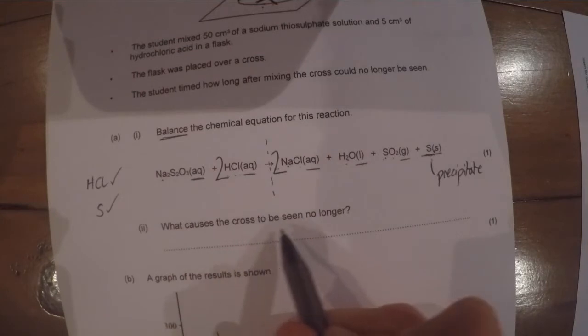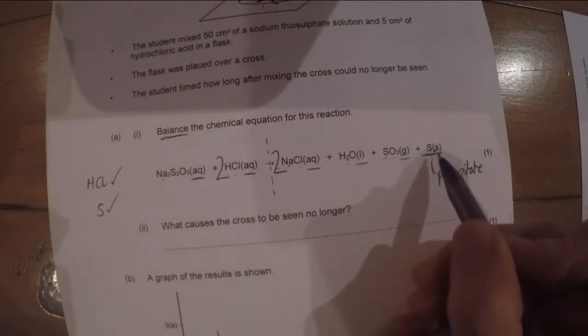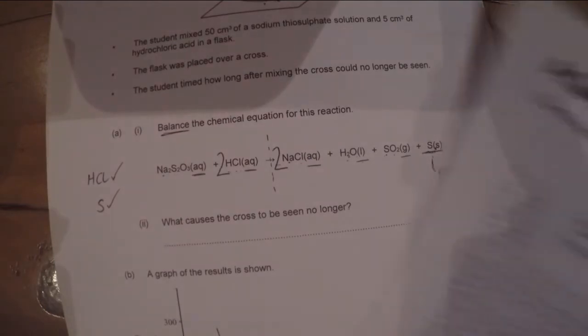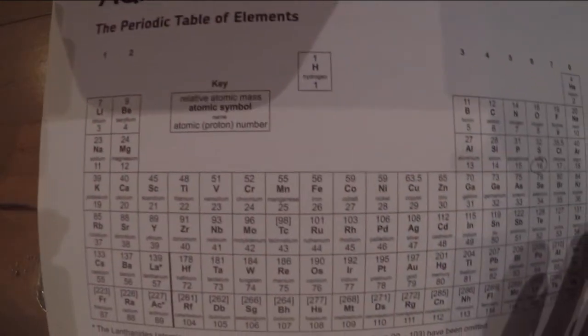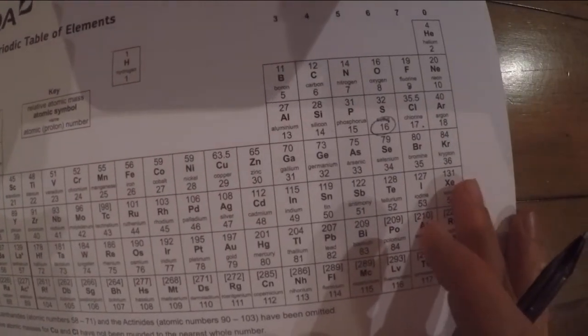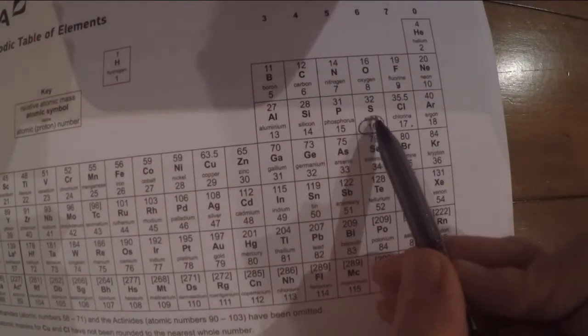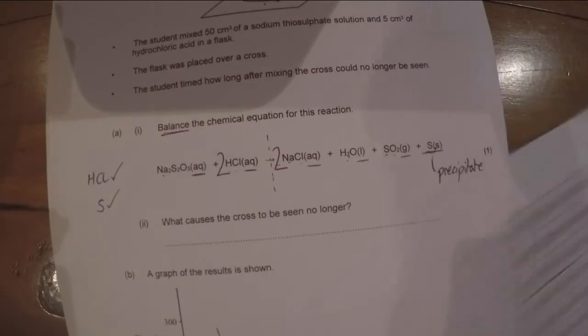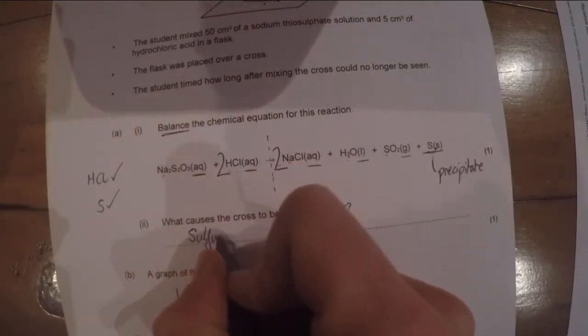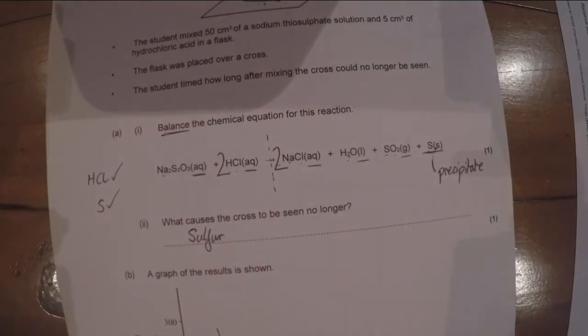So what causes the cross to be seen no longer? It's a solid, it's S. Let's just have a quick check on the periodic table. What was S? Because I can't quite remember. Quickly have a little scan. You might be able to spot it before me. There it is. We looked at it earlier actually. Sulfur. So I'm going to put sulfur in there as my answer.